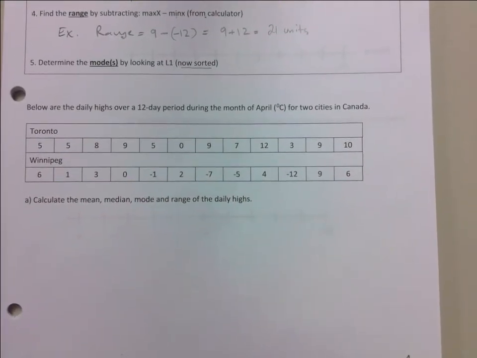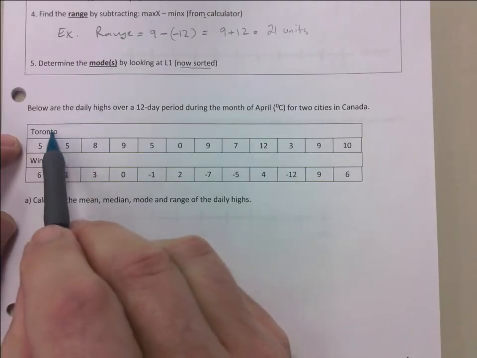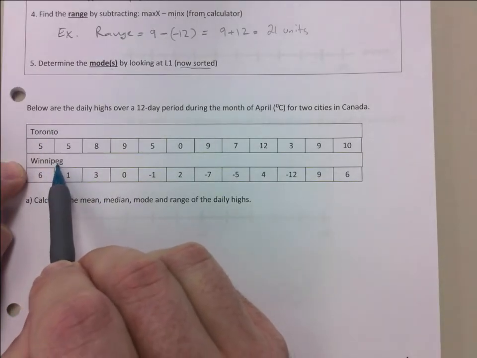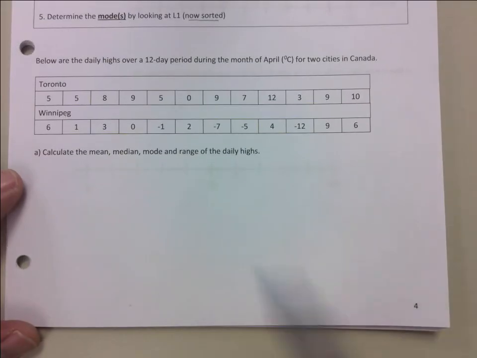We're going to compare Toronto and Winnipeg. Let's first do Toronto, okay?